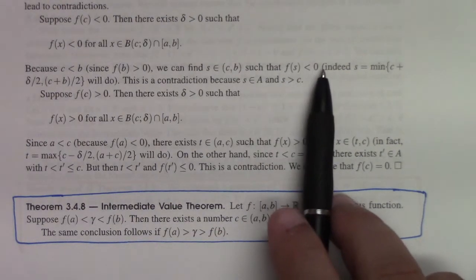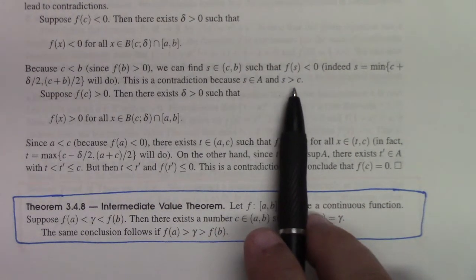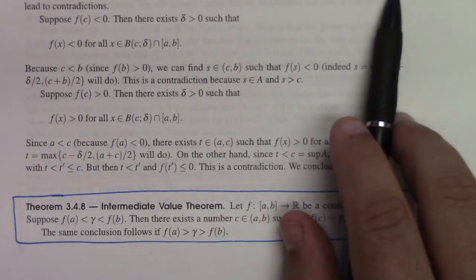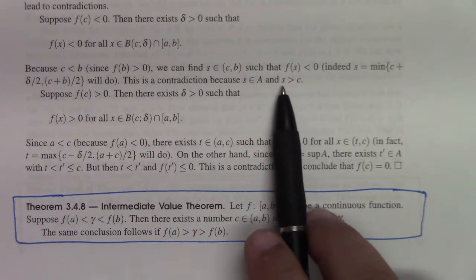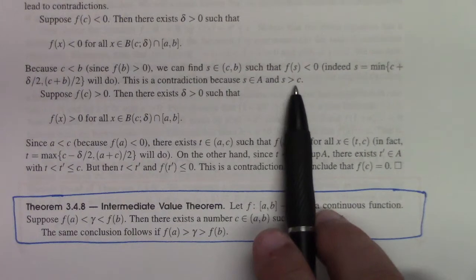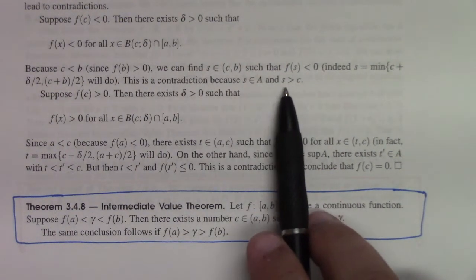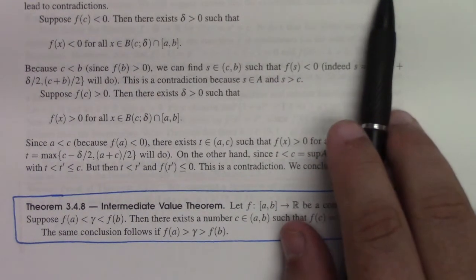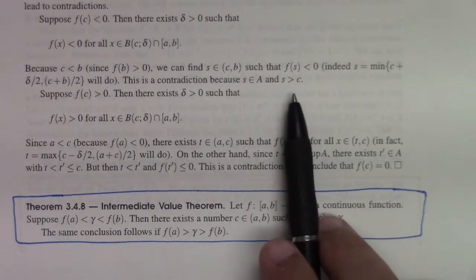Because f of s is less than 0, and yet s is greater than c. Why is that a problem? Well, remember c was the supremum. So we just found something beyond the least upper bound, which is also in this set. That's a problem because that means that c is not functioning as the least upper bound or the supremum of the set. So that's a contradiction.